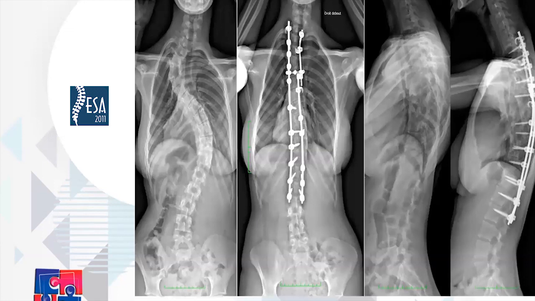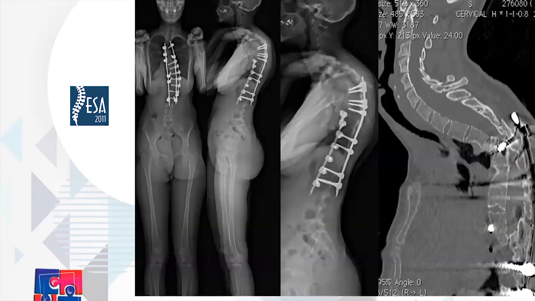Here you can see a first example. And here you can see a second example. On the contrary, here we can see a junctional kyphosis between the upper and the lower curve. The surgeon started by treating the lower thoracic curve by anterior approach, then posterior approach, not taking into account the upper thoracic curve. A junctional kyphosis occurred between the two thoracic curves.